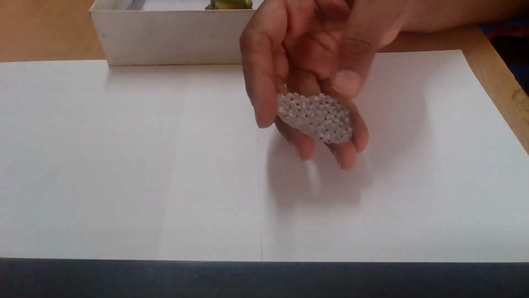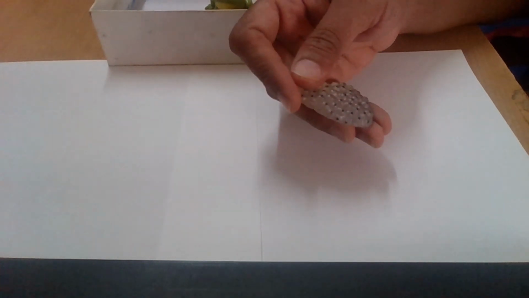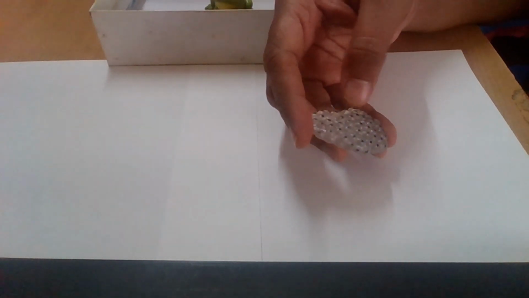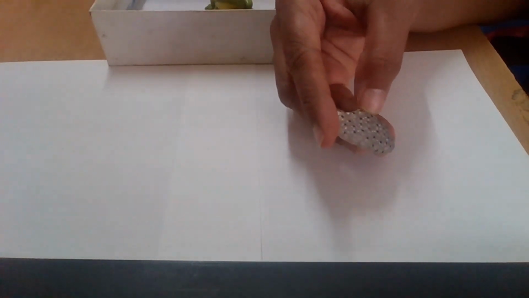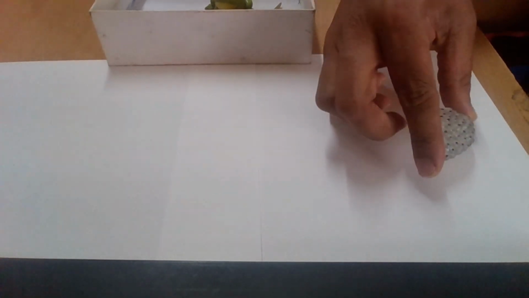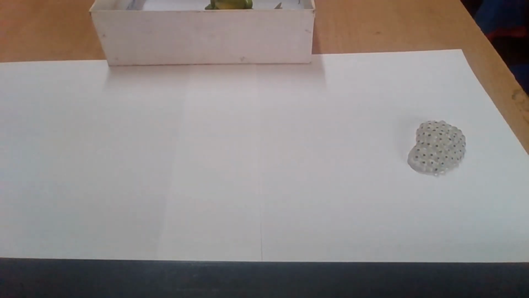So here in the model we have a bumpy surfaced model which refers to the frog spawn. Each bump is representing an egg in the frog spawn. That is the first stage of the life cycle of a frog.